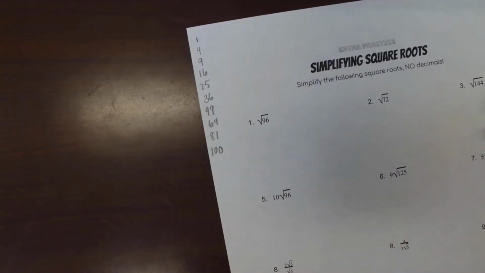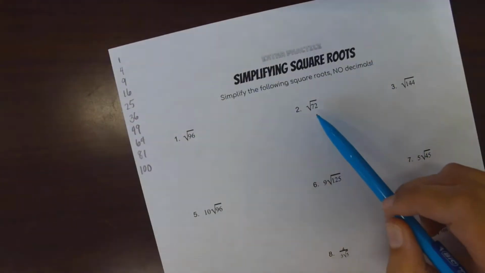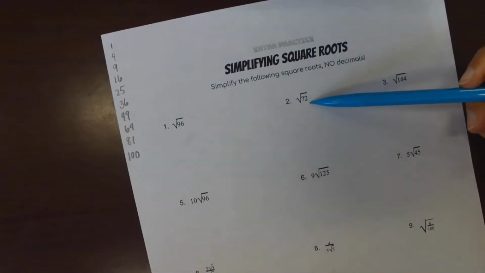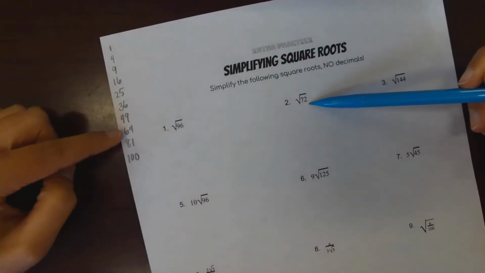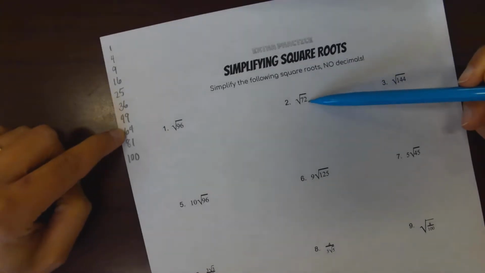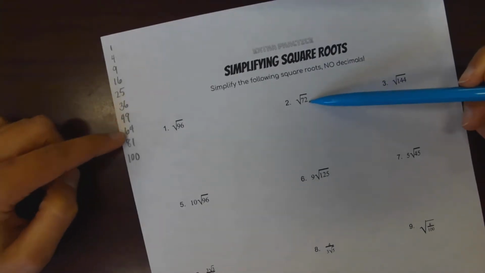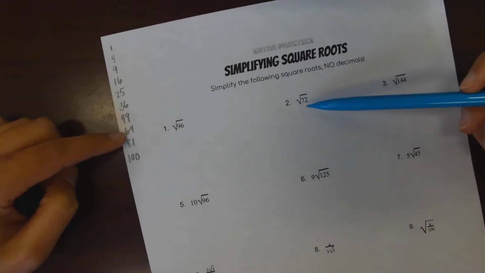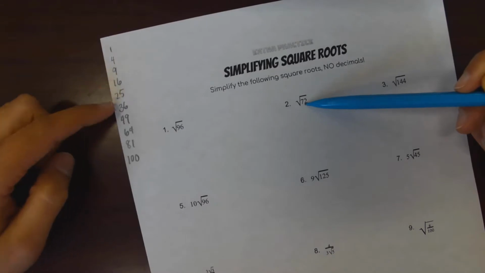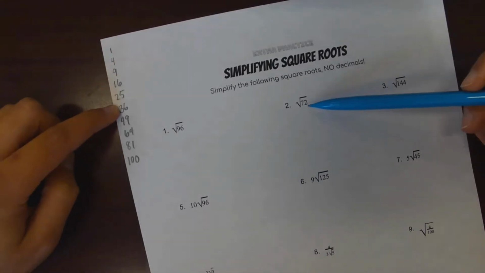Okay, so we'll start with number 2. So we want to see which is the biggest number that can divide into 72. So I would start at the bottom of the list and work my way up. 64 definitely will not work. And what I mean by work is when I divide 64 into 72, I will get a decimal. So I have to keep working my way up, and I would see 36 can go into 72.